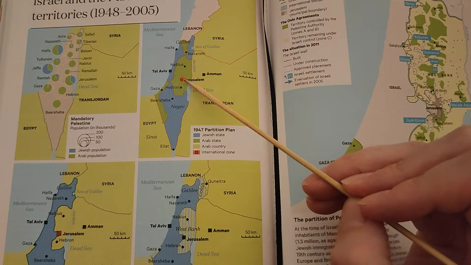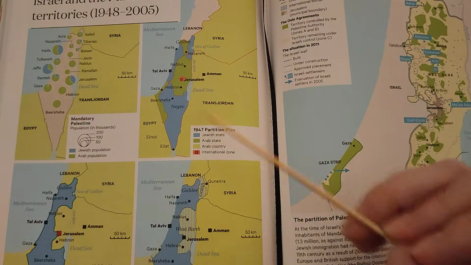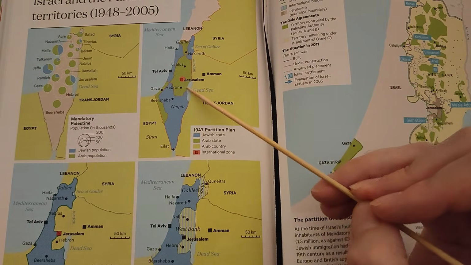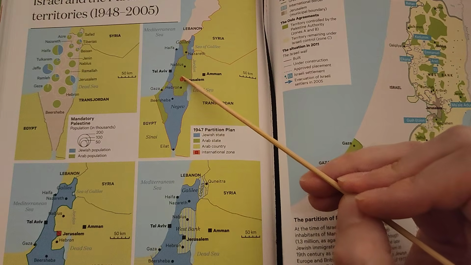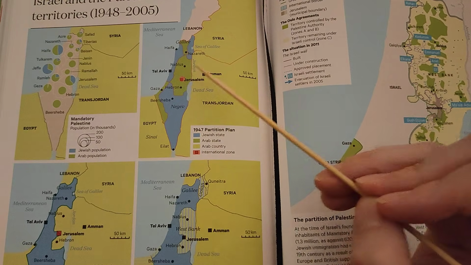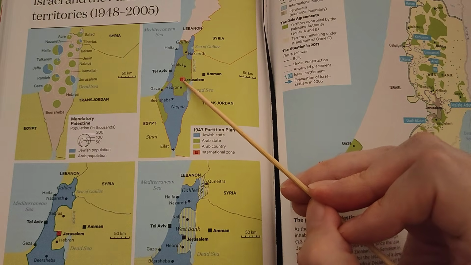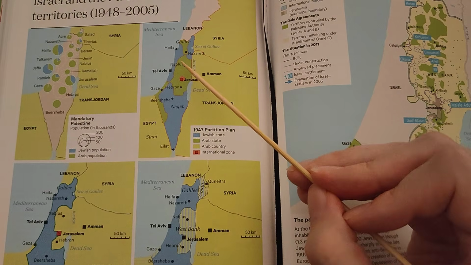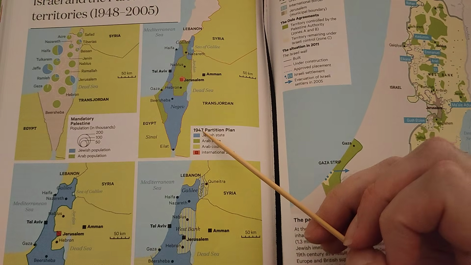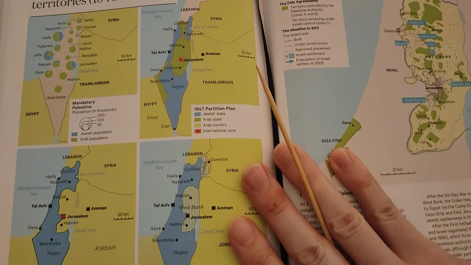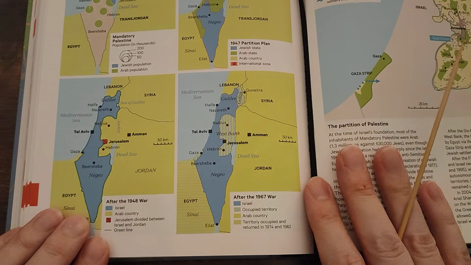So Jerusalem, which sat inside the Arab state of proposed Palestine, actually kind of like Berlin during the Cold War, in what was then East Germany, was seen to be an international zone, belonging to neither one nor the other. So that was in 1947. In 1948 there was a war, we'll read about that in a second.